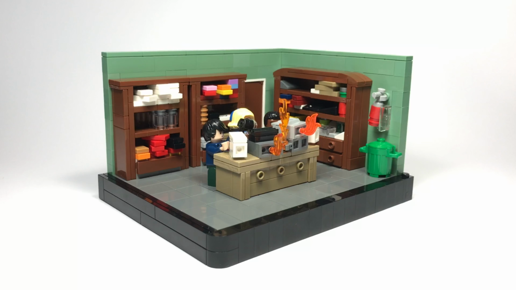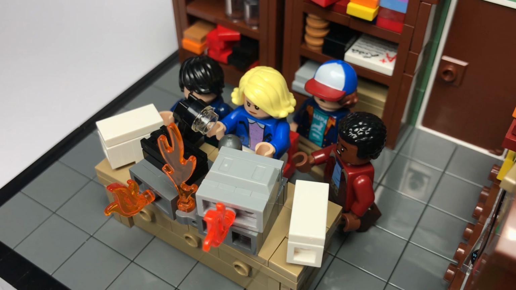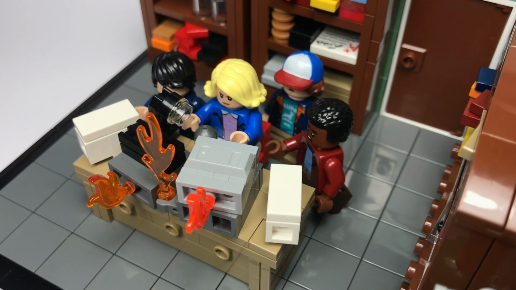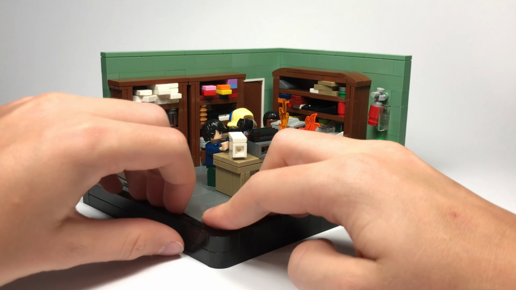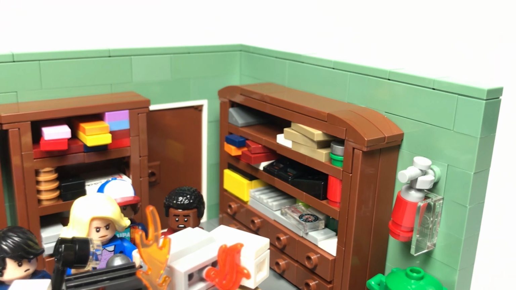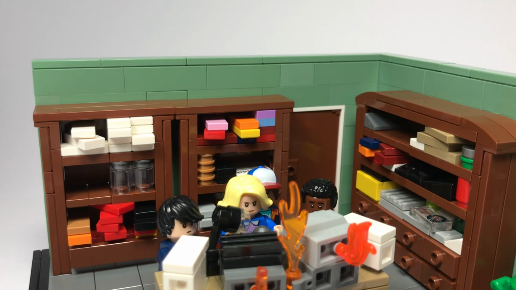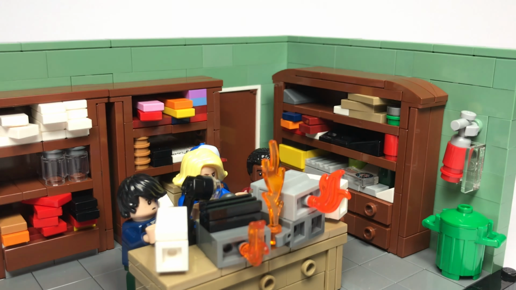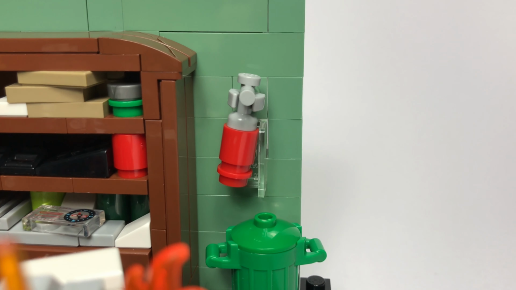The first thing you'll notice is that this build is a vignette MOC, and what that means is the build is very cleanly cut and meant more as a display than something you can play with. What really accents this MOC as a vignette is the black border on the edge, which I was really happy to include. I ended up rewatching the scene from Stranger Things, and I took note of everything that I wanted to include to make the scene look more accurate. The back walls are sand green, and I added in 3 shelves with random school supplies, the fire extinguisher Dustin uses to extinguish the fire, and a trash can.